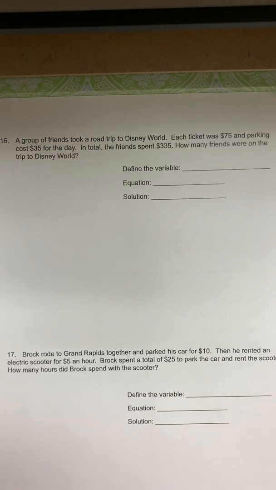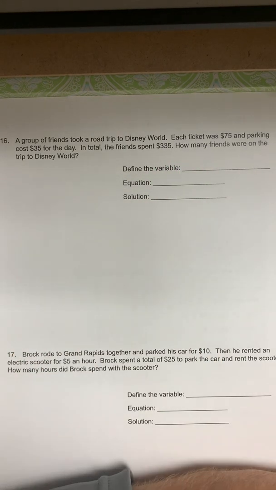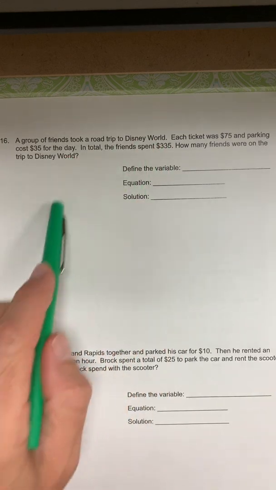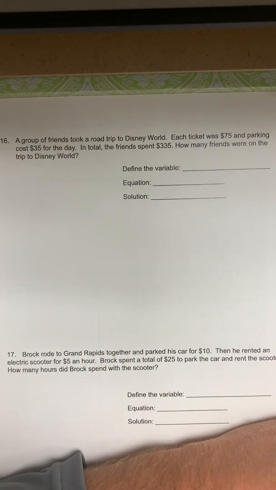All right, in number 16, we've got a word problem, and they're going to ask us to answer some questions about this word problem. And I think that our strategy is going to have to be to convert this from English to the language of math. So let's start by reading it and figure out what this question's about.